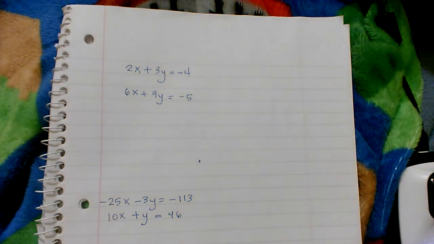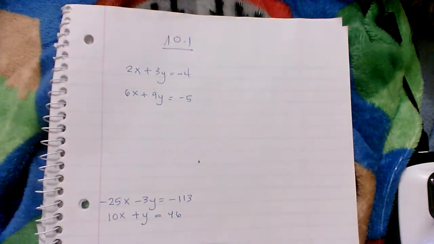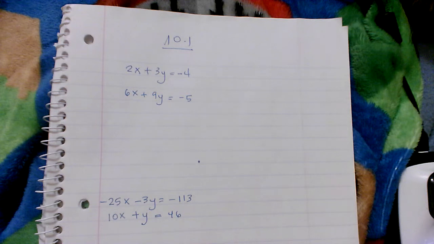Hello. I had some people emailing me about section 10.1, where they were asking about solving systems of equations using the row elimination method that they talk about in the textbook. They do go into 3x3s, 3x4 matrices in the book.